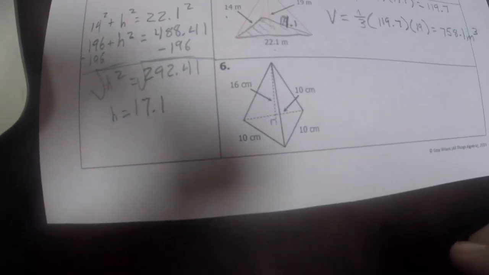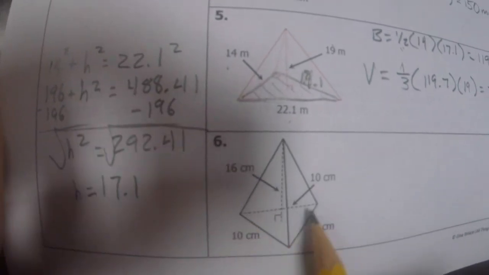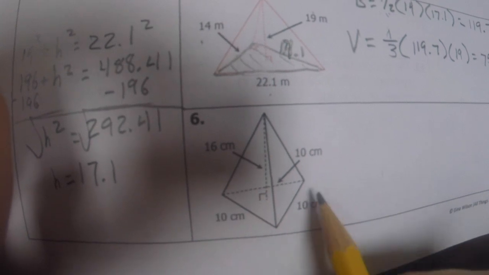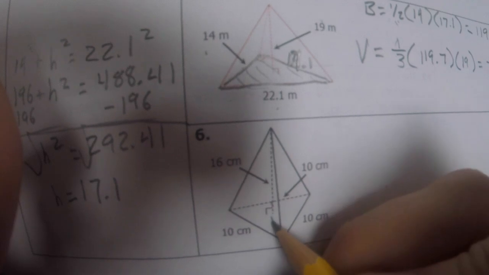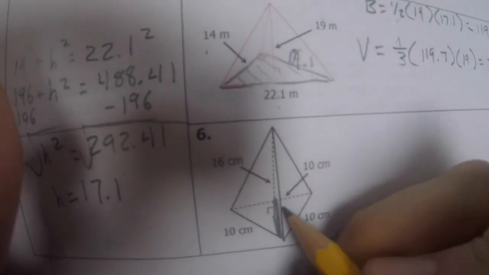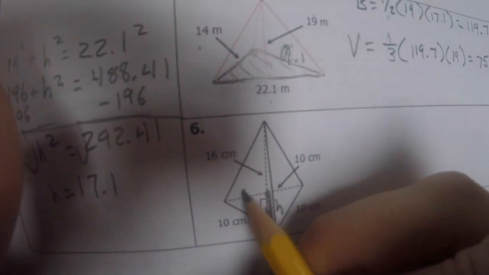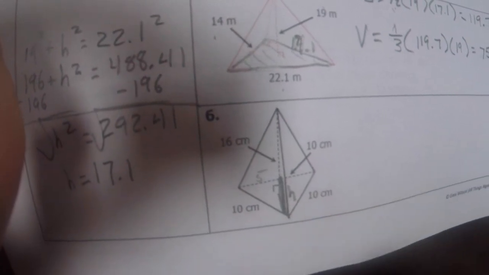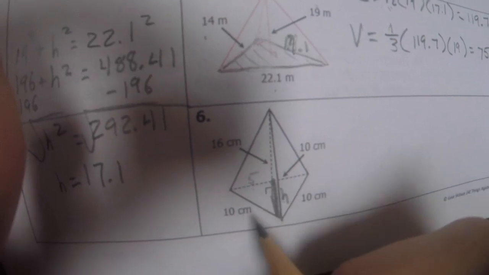Okie doke. Down here, I've got to find the area of the base of the pyramid first. Looks like I have an equilateral triangle as my base. So I can use any one of these sides as the base of that triangle. Now I just have to figure out the height of that bottom triangle. I know that this is 5 because it's halfway across the equilateral triangle. That would be the altitude. So if I need to figure out the height, I would do 5 squared plus h squared equals 10 squared.